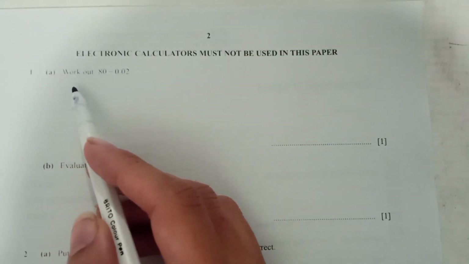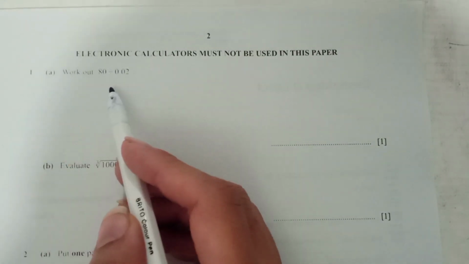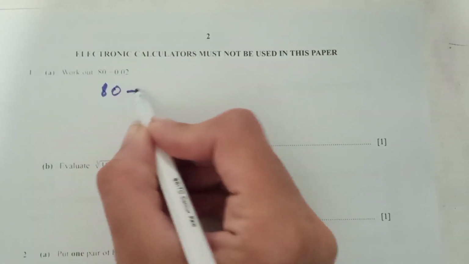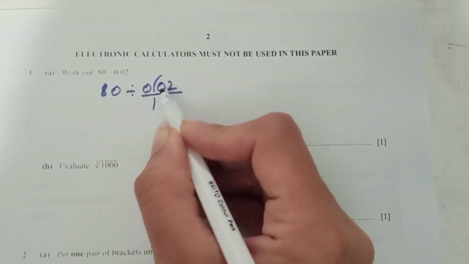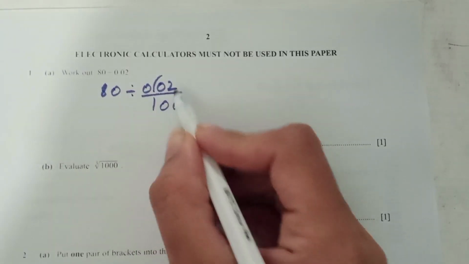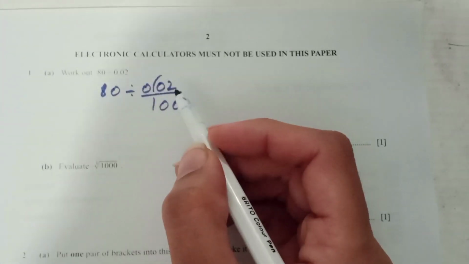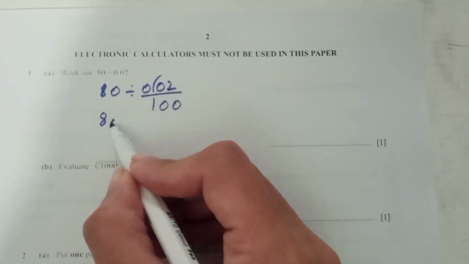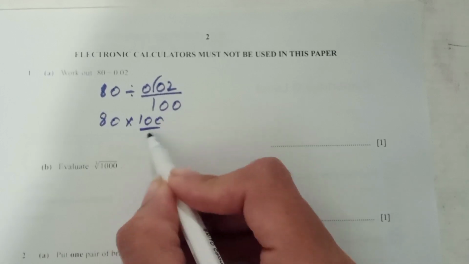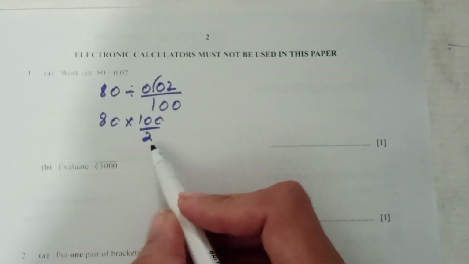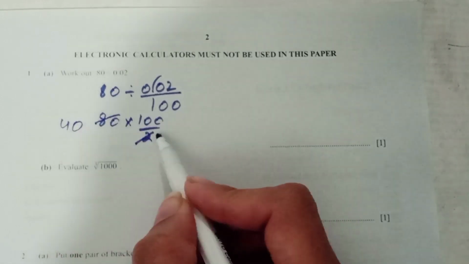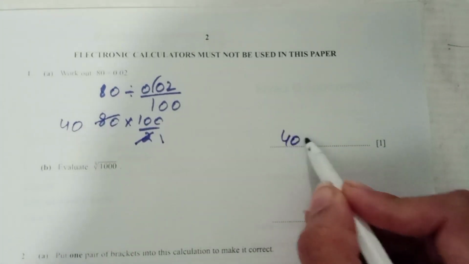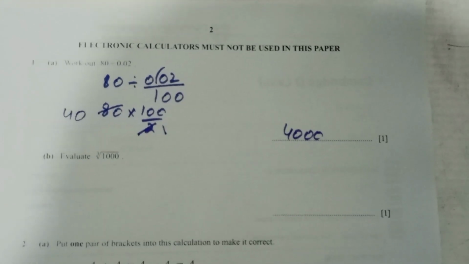Question number 1. Work out 80 divided by 0.02. We have to divide by 0.02. When we remove the point, the point moves 2 digits, so we write 100 there. When we multiply, the divide sign changes into multiply, we change the position, and it becomes 2. We have to divide 80 by 2, which is 40. 40 multiplied by 100, we get 4000.